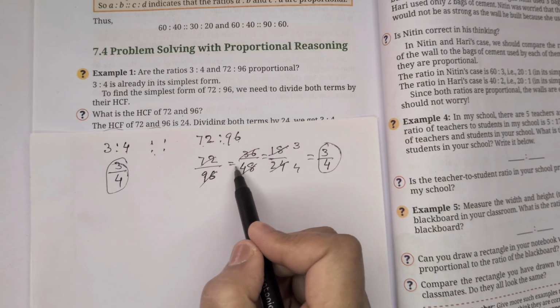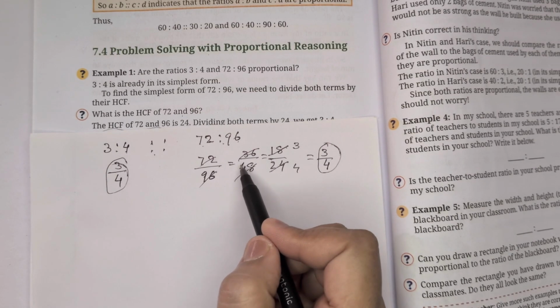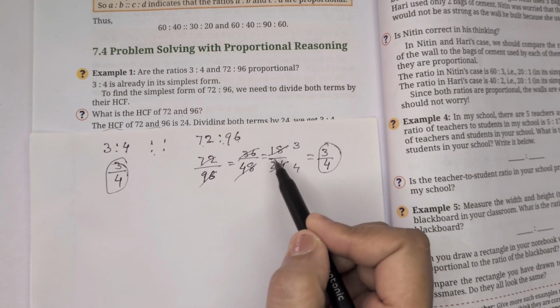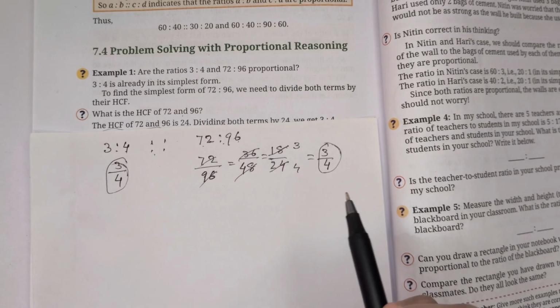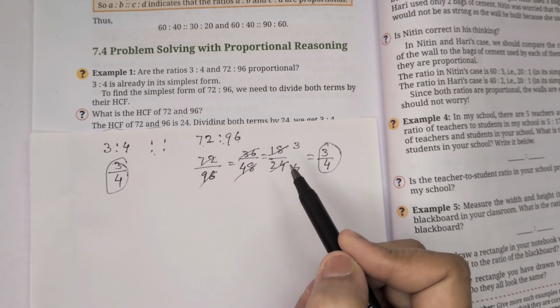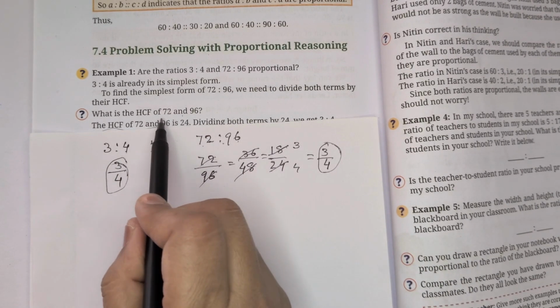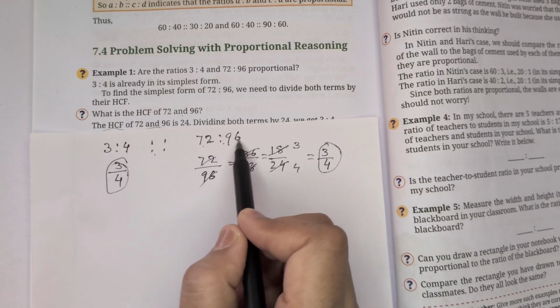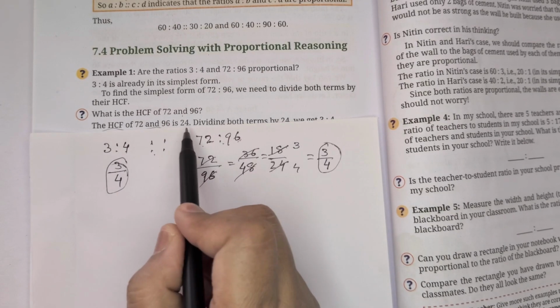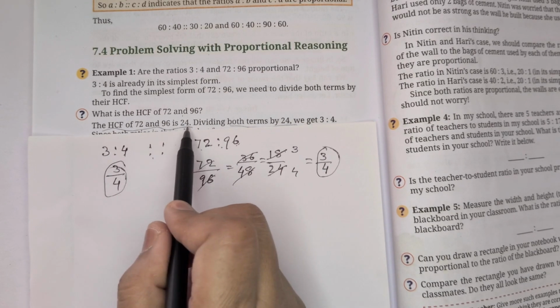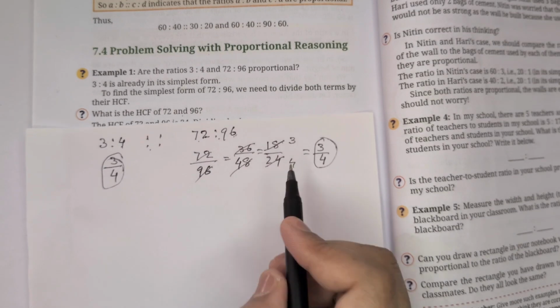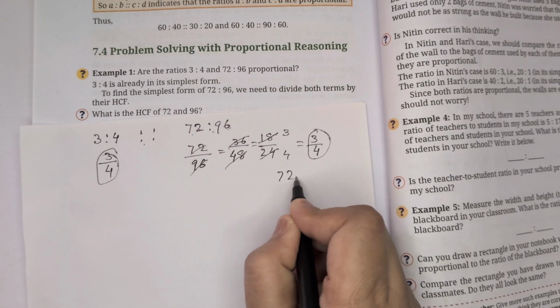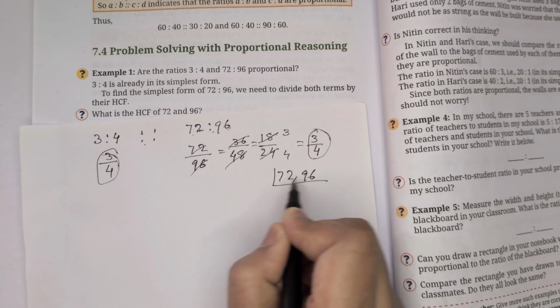When we are simplifying, we have to do division repeated different times. Instead of that, if we are finding the HCF of these two numbers, we can directly divide. HCF of 72 and 96 is 24. We know how to find the HCF. 72 and 96, for that, divide by 2.